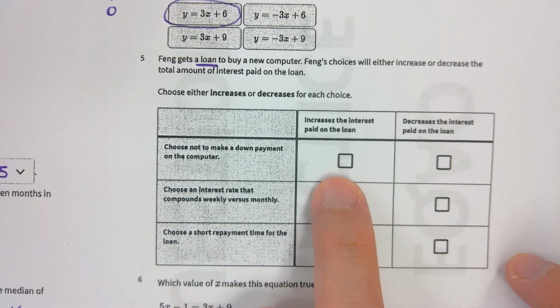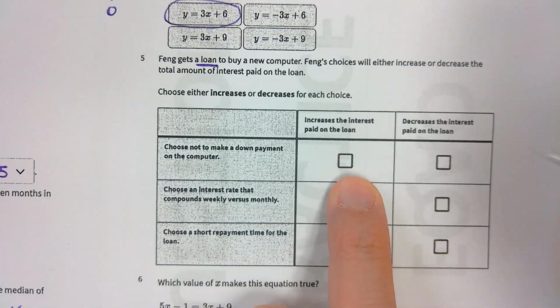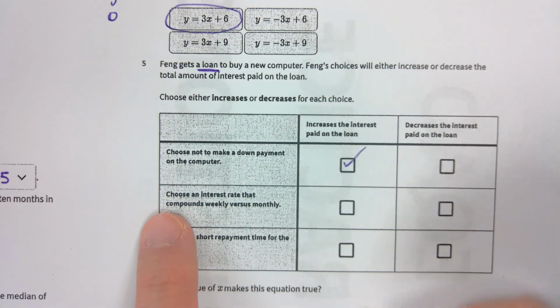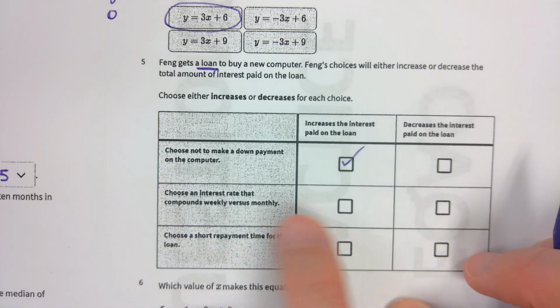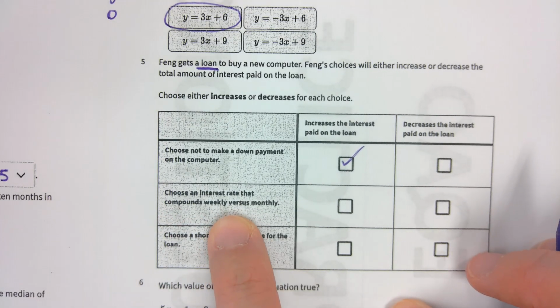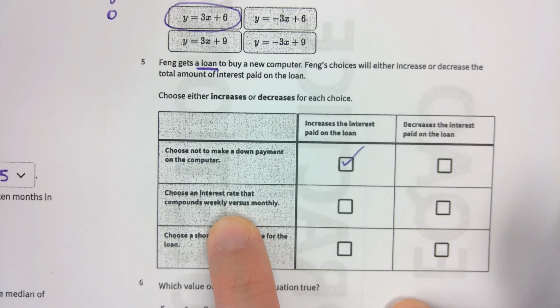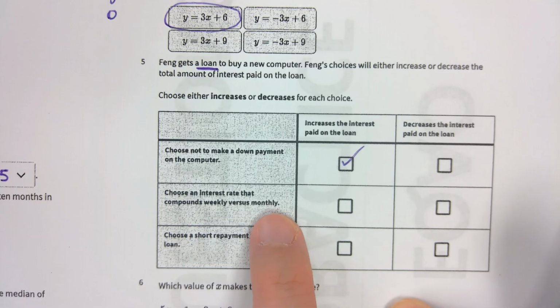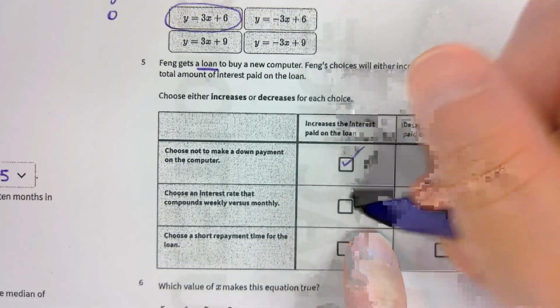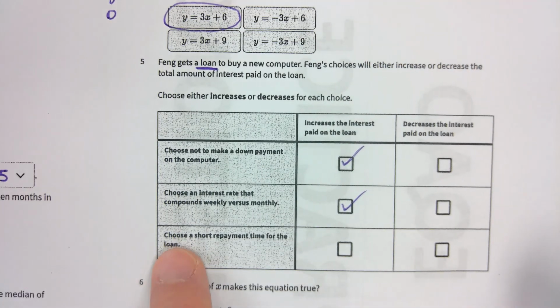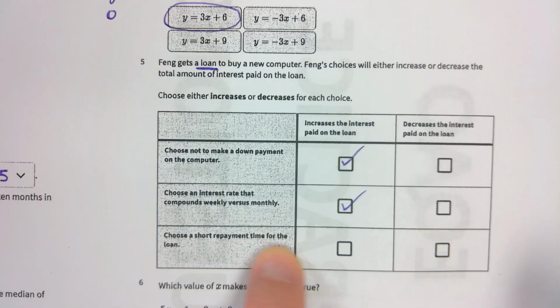Vincent, what do you think? If you don't put a down payment, increases. That's right. If you choose an interest rate that compounds weekly versus monthly, so you charge interest weekly rather than monthly, does that increase the amount you have to pay or decrease? Increase. And then what if you choose a shorter repayment time for the loan?